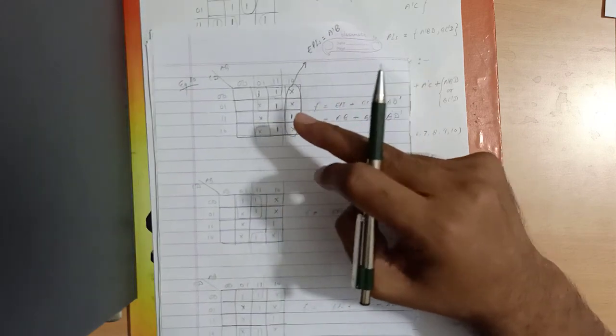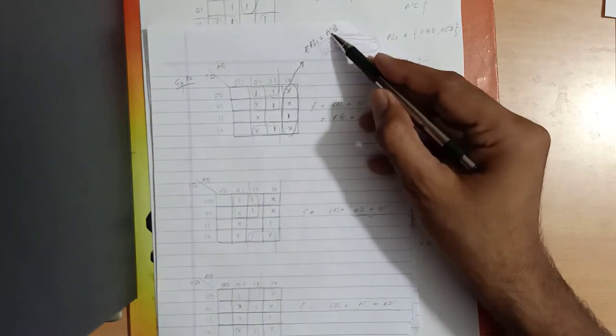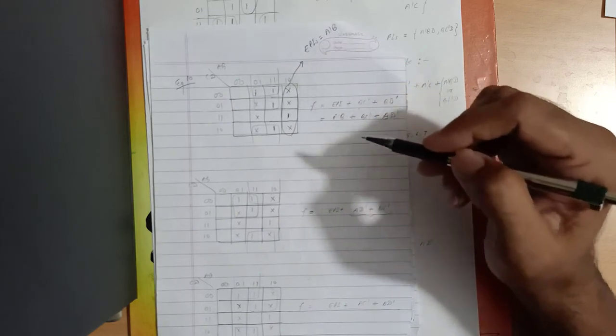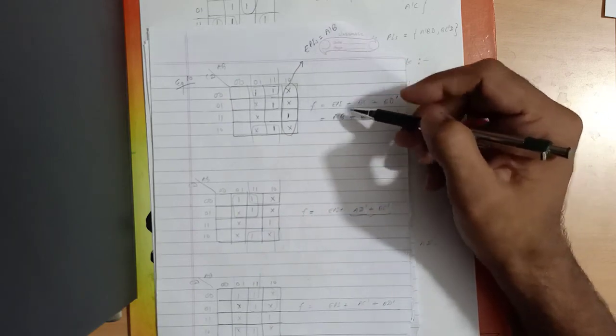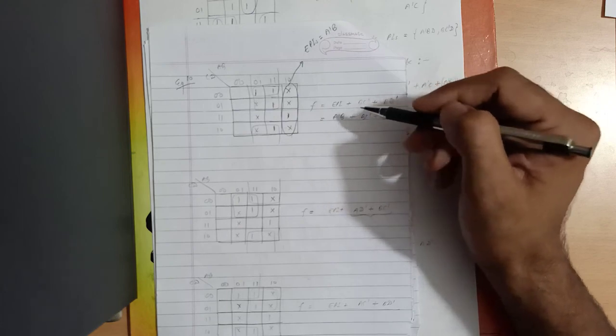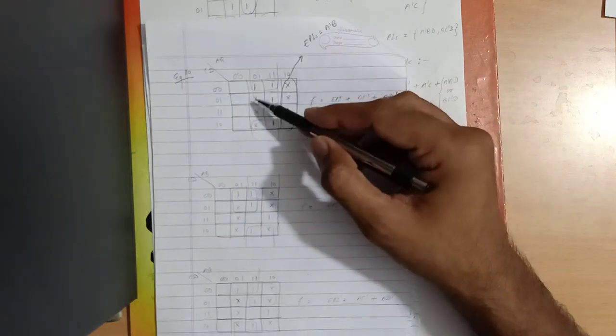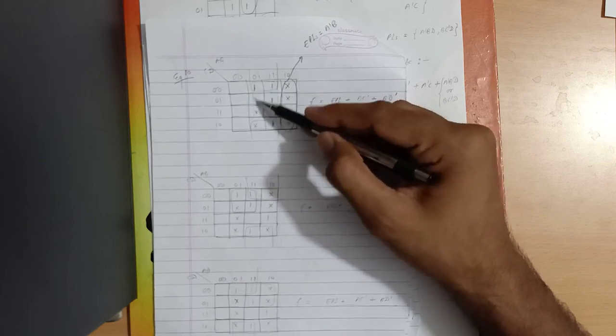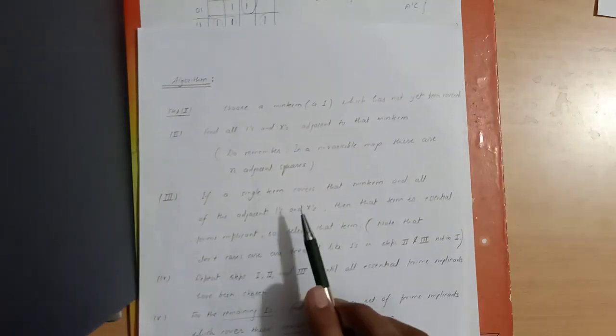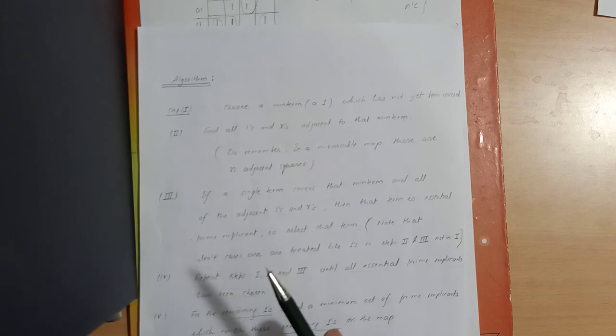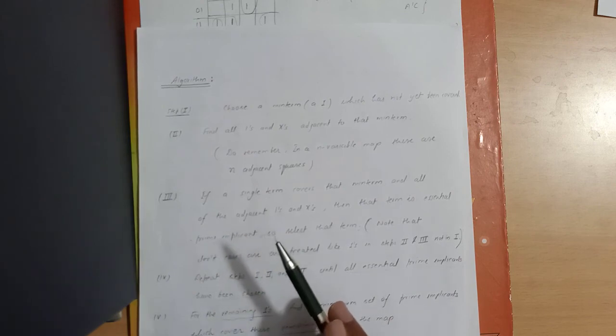Do remember, firstly we will find the essential prime implicants which are part of every solution. After finding the essential prime implicants, then for the remaining we have to find the set of minimum prime implicants that cover the remaining ones. So that is all about it. Basically we have learned 3 terms: prime implicant, then essential prime implicants.